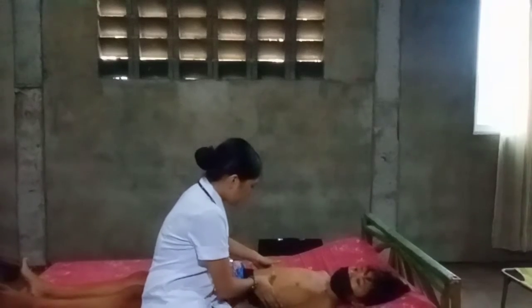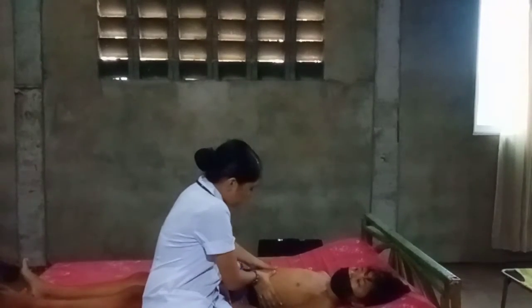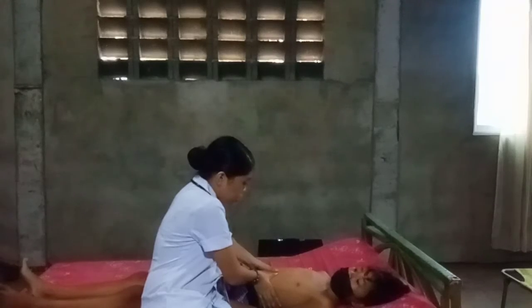So next, palpate the anterior thorax for the respiratory excursion or chest expansion, because respiratory excursion is the movement of the thoracic diaphragm. Okay, so we have to place our hands like this, with the fingers laterally to the rib cage and the thumb to the costal margin. So we have to ask the client to take a deep breath while we are observing the movement of the hands. Okay, Gerald, can you inhale, exhale using your mouth? Okay.